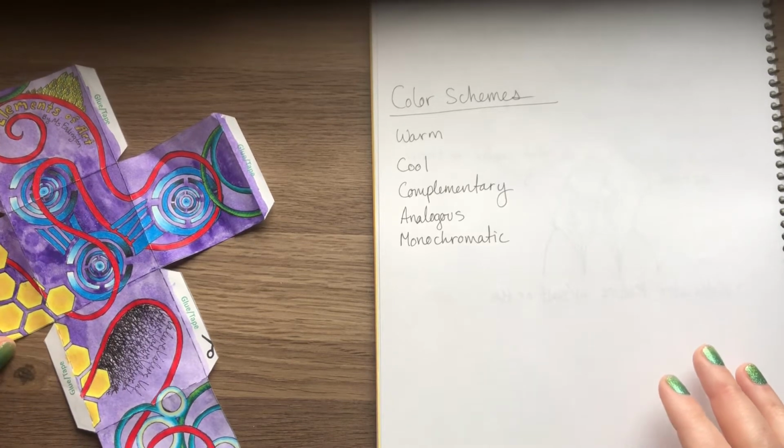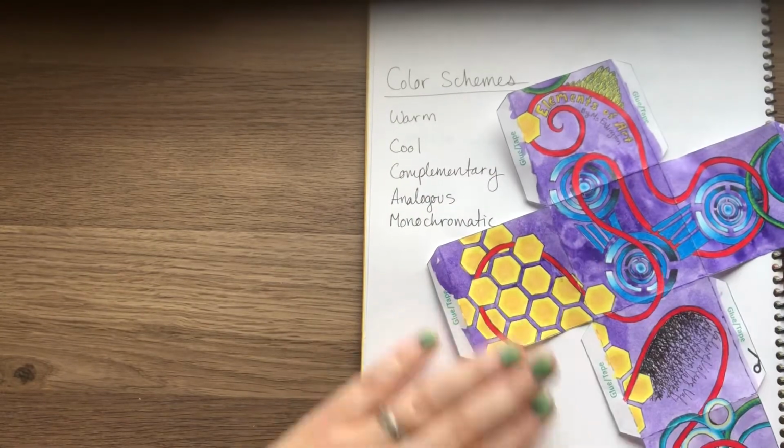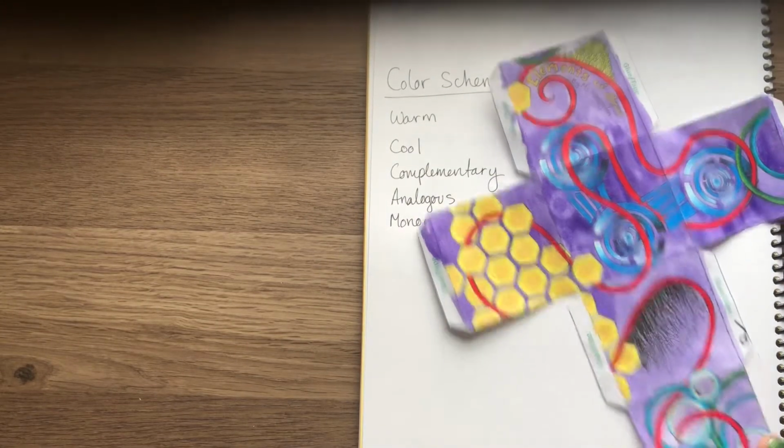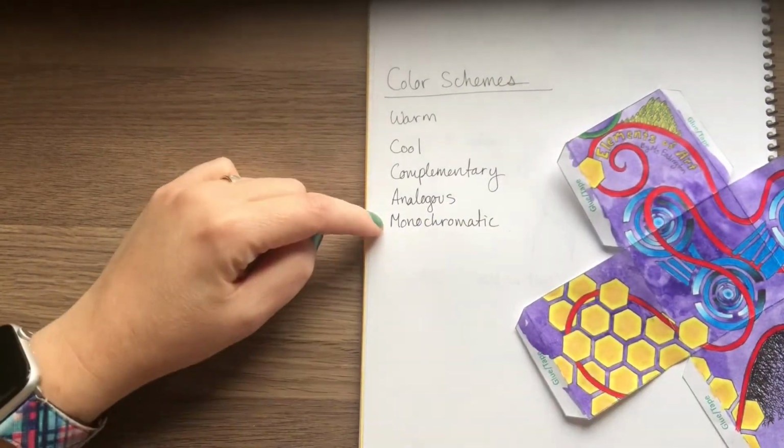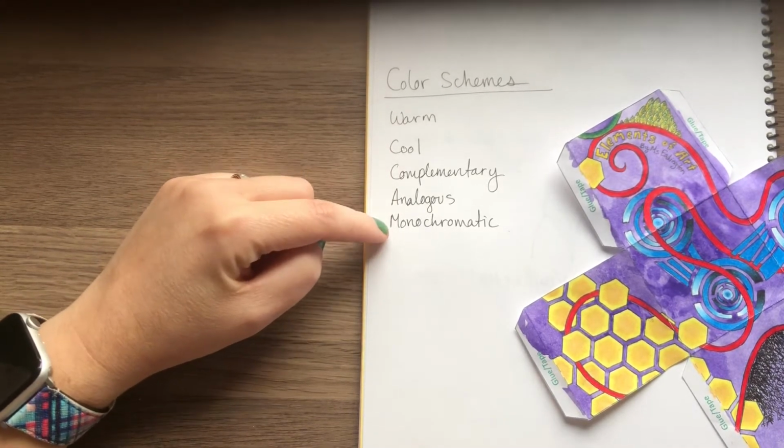Good morning, everybody. So I want to talk about the color schemes and adding the color schemes onto your cube today. So remember, you have to show 3 color schemes. So you could choose warm, cool, complementary, analogous, or monochromatic.